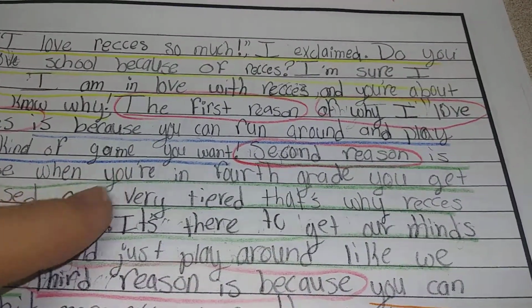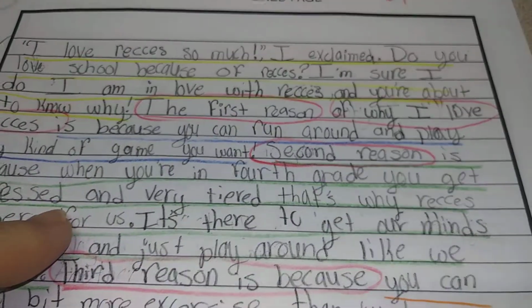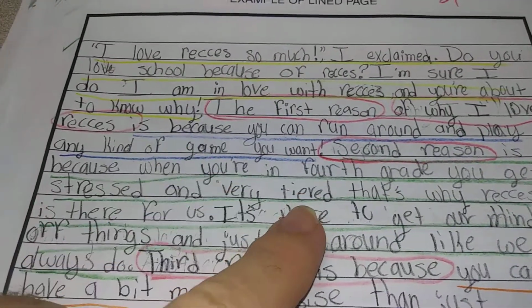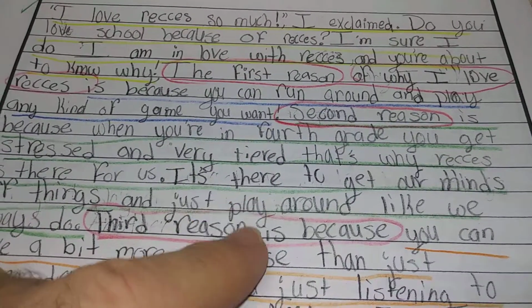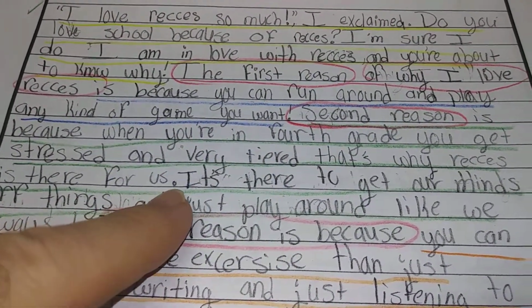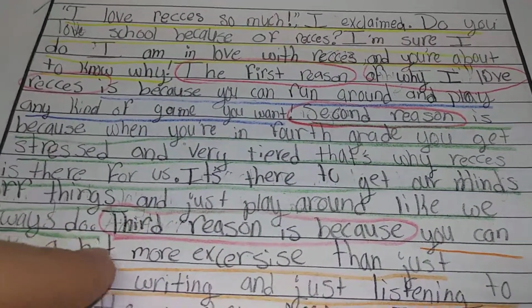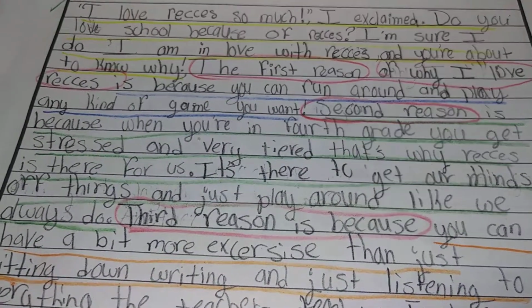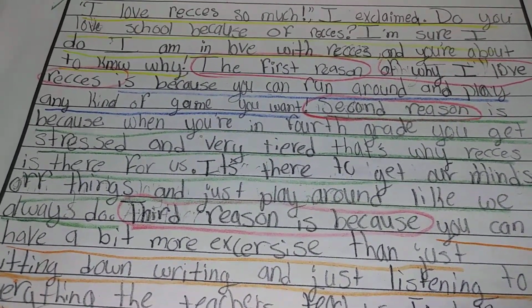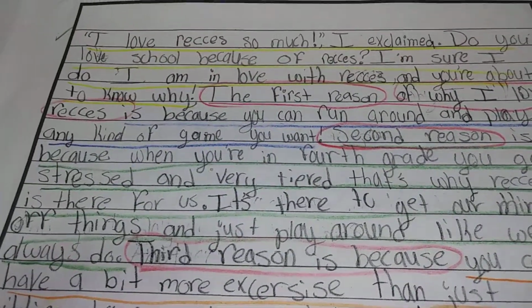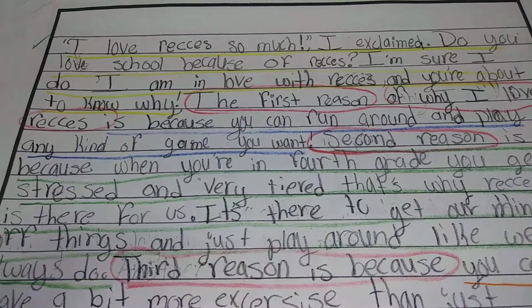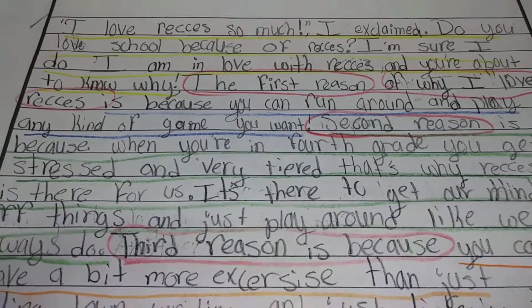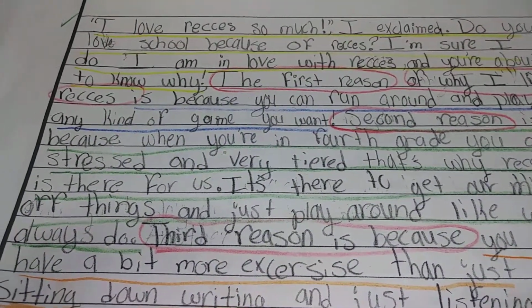Second reason is when you're in 4th grade, you get stressed and very tired, run on. That's why recess is there for us. It's there to get our minds off things that are just play around like we always do. Okay? So that was a little bit better development, but as you see, there's only 2 sentences. There was a run on there, so there's technically only 2 sentences about the stress.